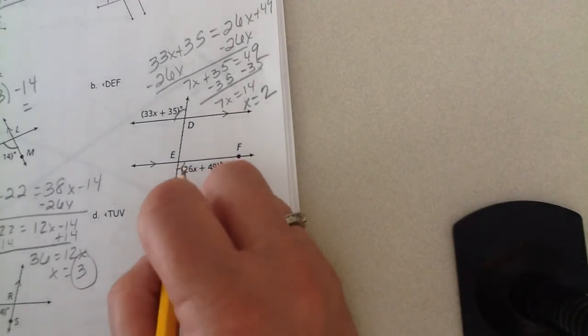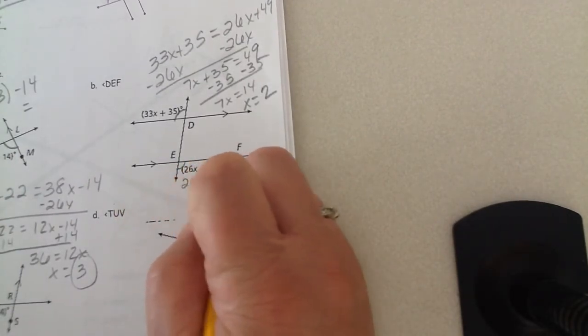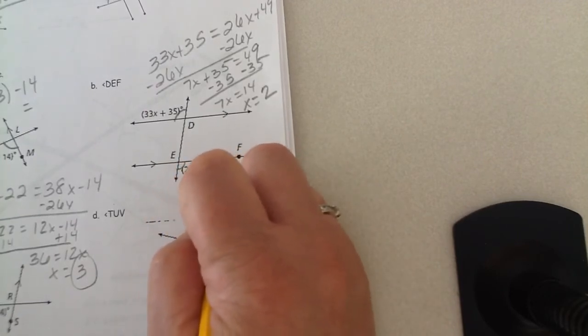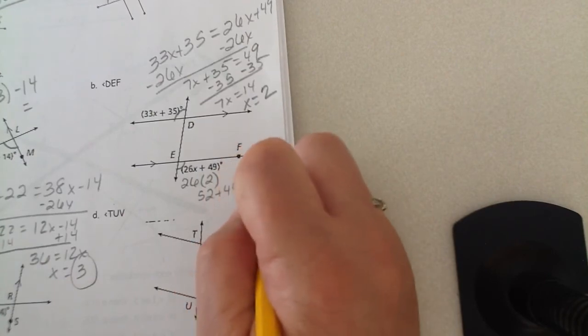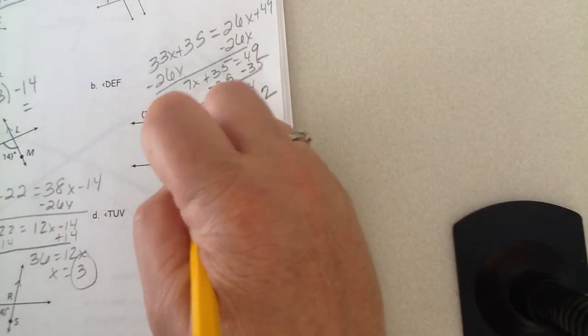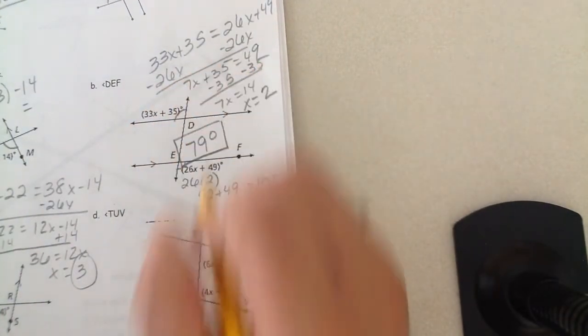We can use that to figure out this angle. 26 times 2 is 52 plus 49, I believe, is 101. And that means that angle DEF will be 79 degrees.